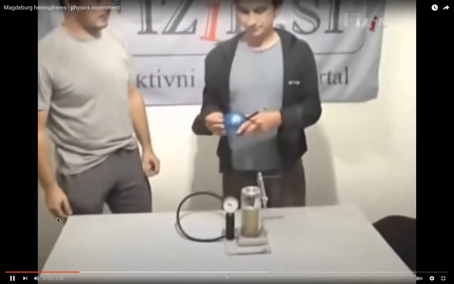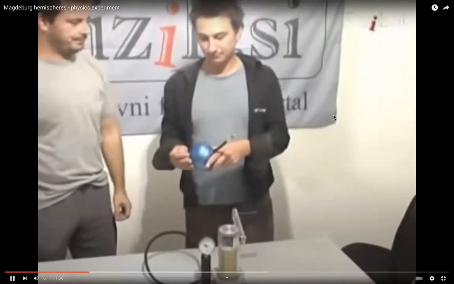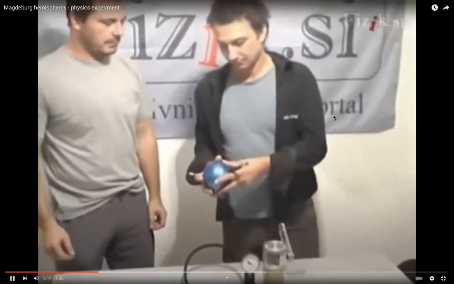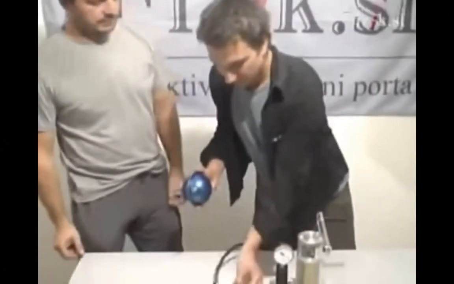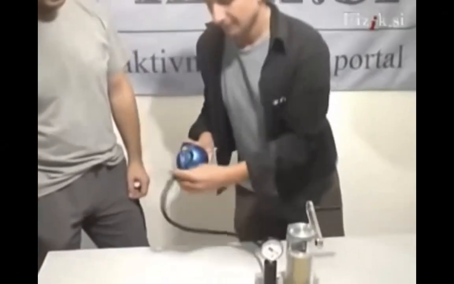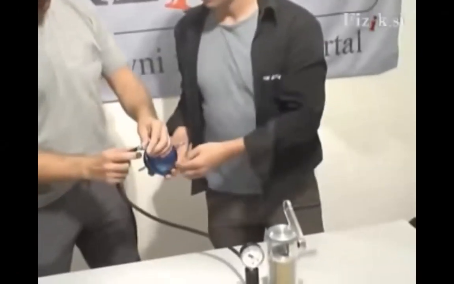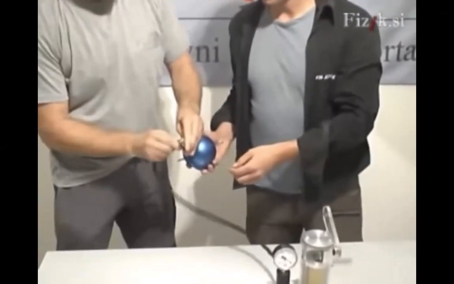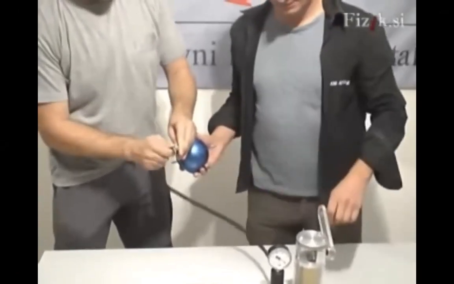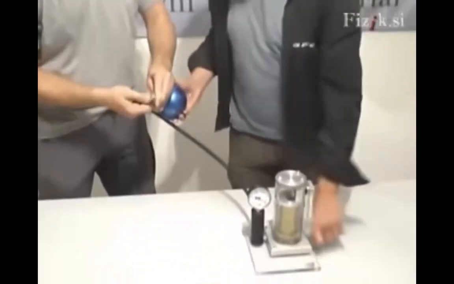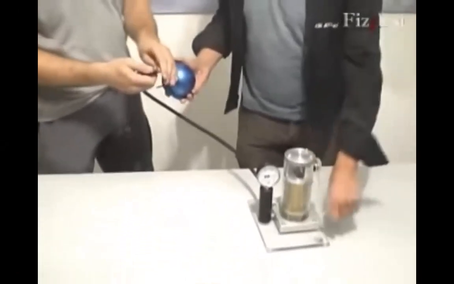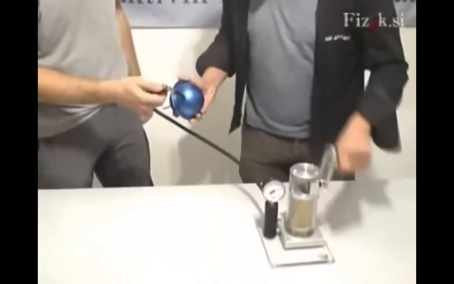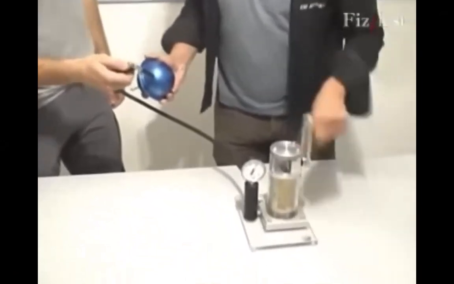This is a much smaller version of the experiment. In the actual experiment, which people have repeated several times, they used a bigger sphere, two bigger hemispheres, and they put 12 horses to try to pull it apart, and they couldn't because of the strong force pushing in.